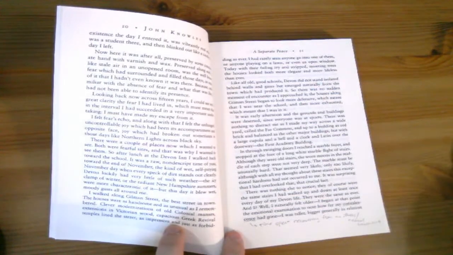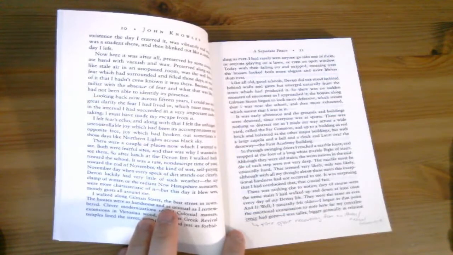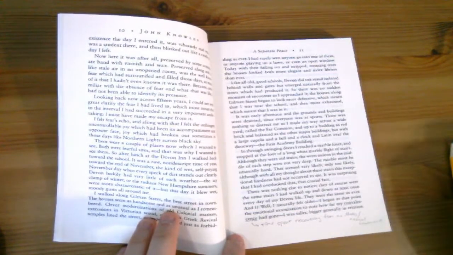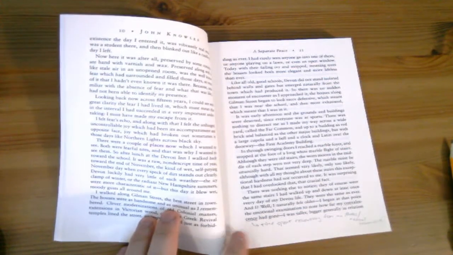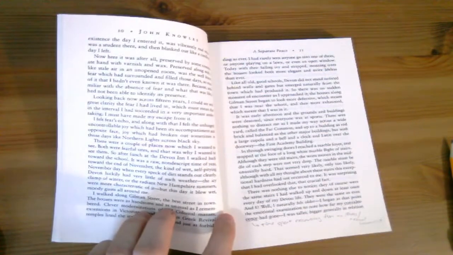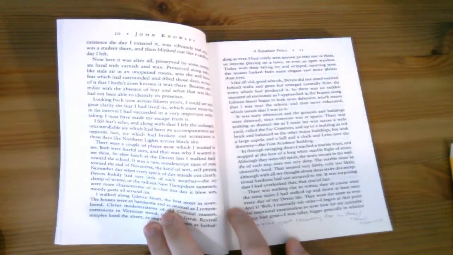Besides that, we just see a bunch of architecture that we probably don't care too much about, except for the fact that it contributes a bit to the mood, and the sort of feel of the school itself as sort of just a down place that isn't very nice or uplifting.